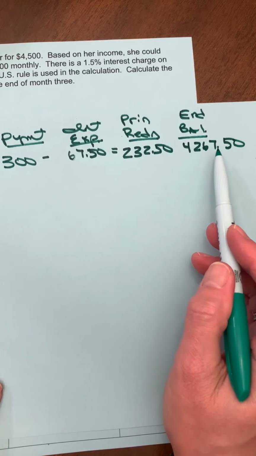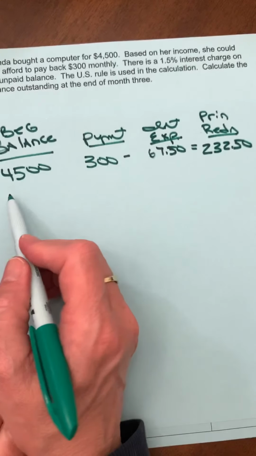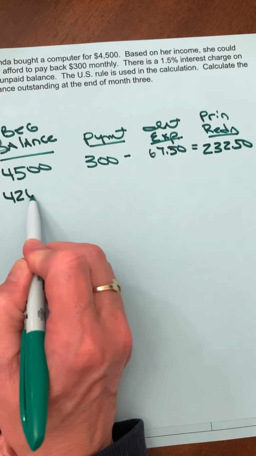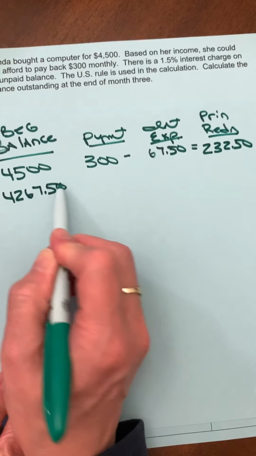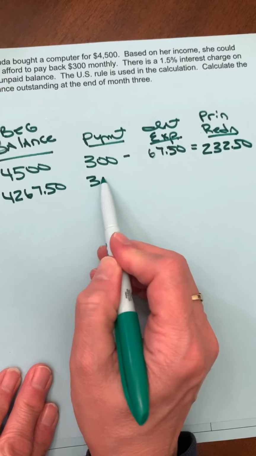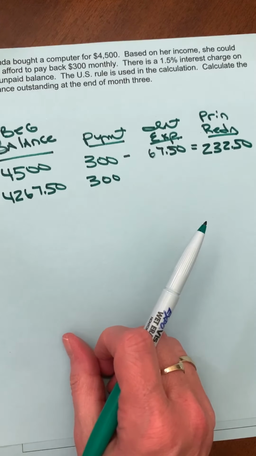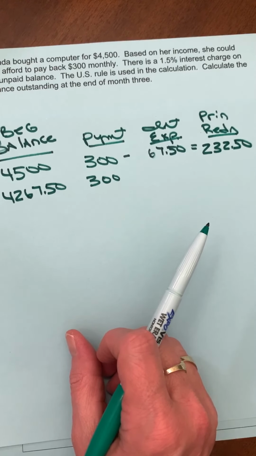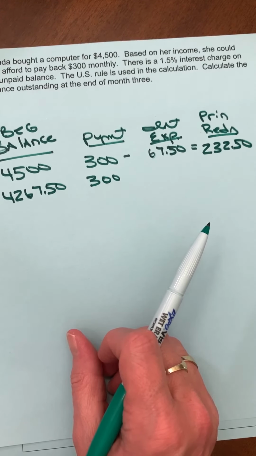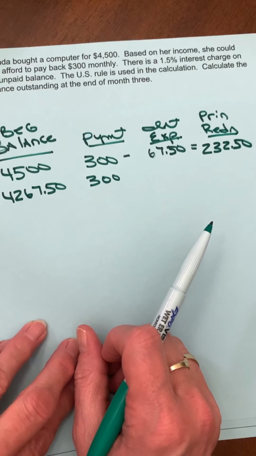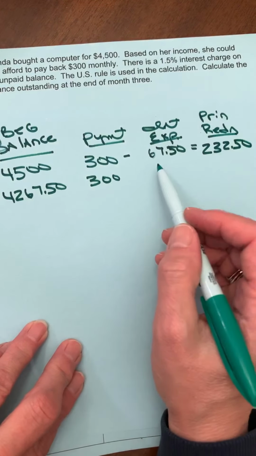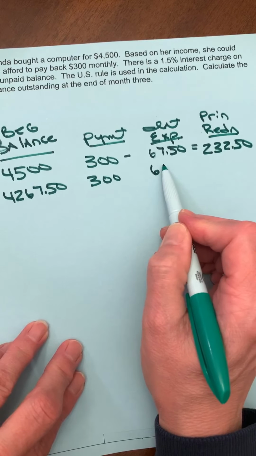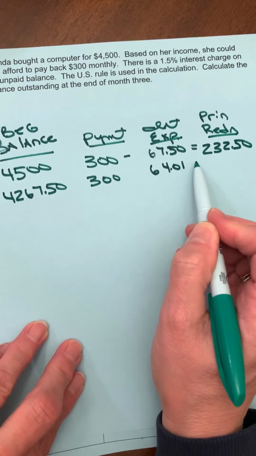So the balance at the end of month one becomes the balance for the beginning of month two. We will again make a $300 payment. So now we take the $4,267.50 times our 1.5% finance charge, and we will owe this month $64.01 in interest.